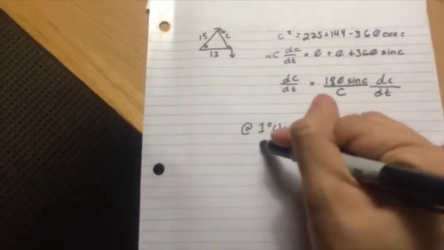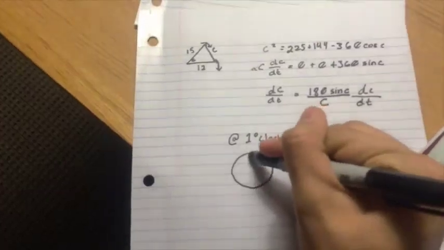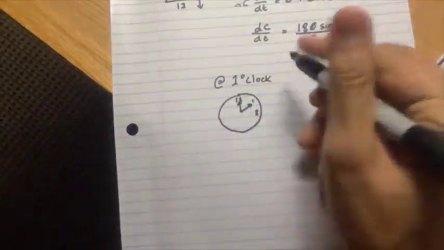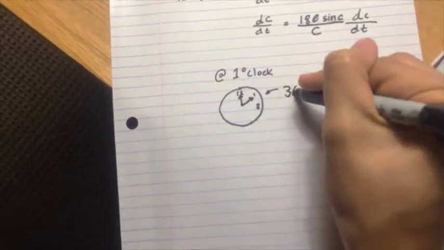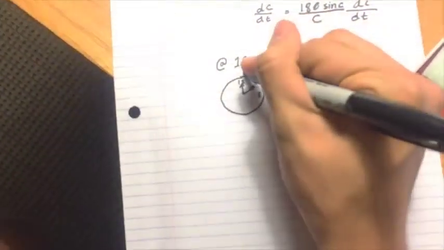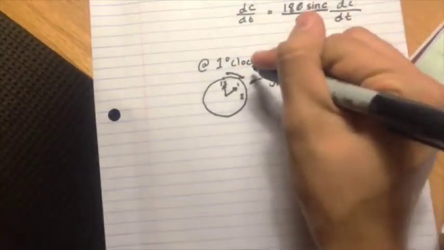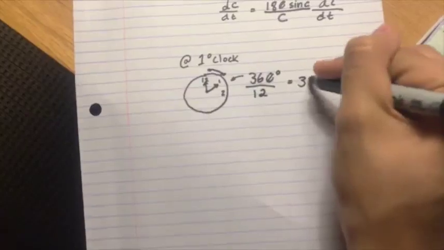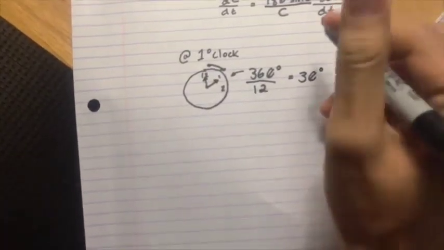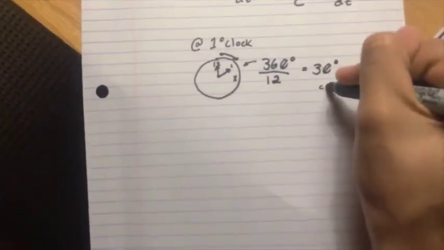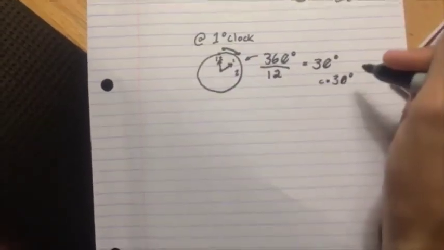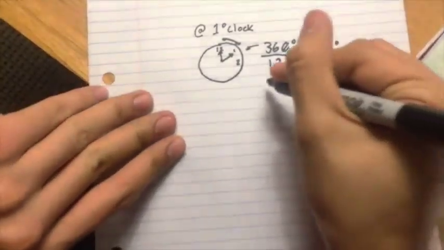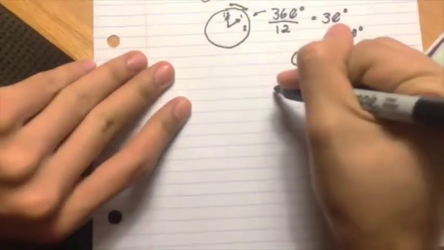So now we're going to draw a clock, and we can see where everything is. So there's the minute hand, there's the hour hand. So the total degrees in a circle is 360 degrees, and we are trying to find what that angle C is, and we're dividing this by 12 because an hour is a 12th of the clock, which is equal to 30 degrees. So now we know that our angle C is 30 degrees, and we are still looking for what side C is in order to find the rate of change of it.